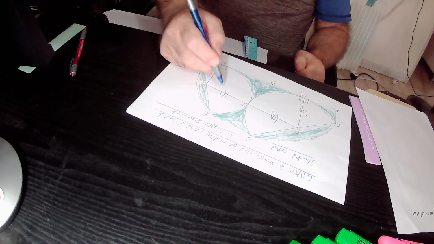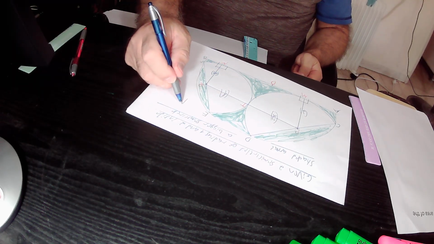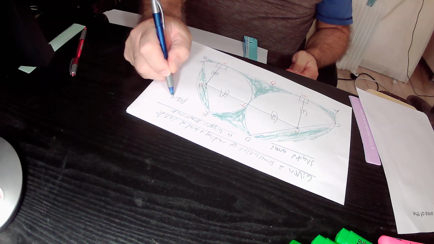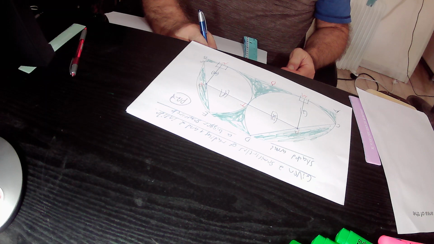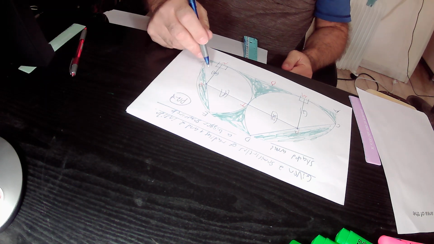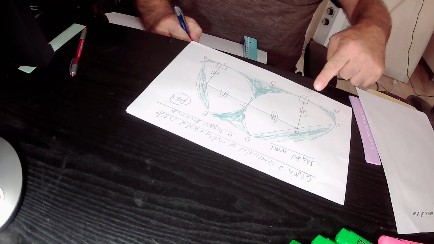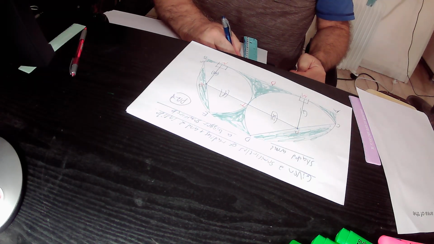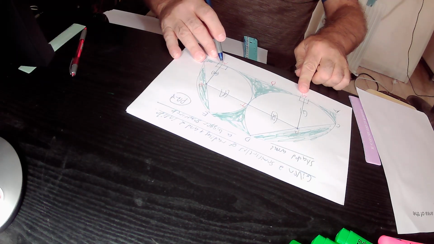So in total we found out that PQ equals 2 plus 1, that is 3. So PQ equals 3 units in its length. QN equals 1 unit in its length, and PM equals 2 units in its length. Those two angles are both right angles according to rule 1.